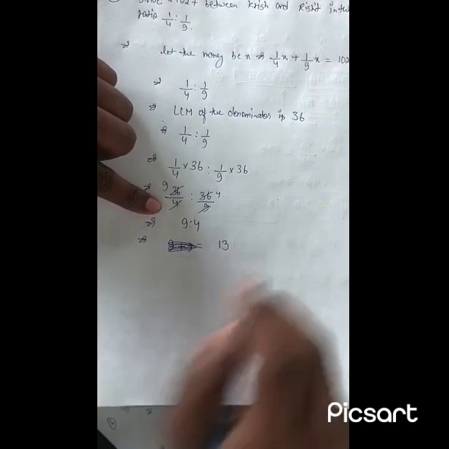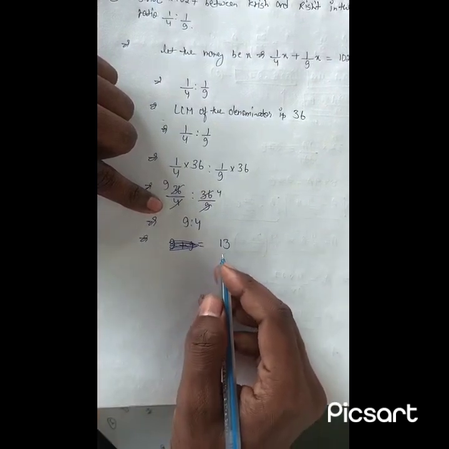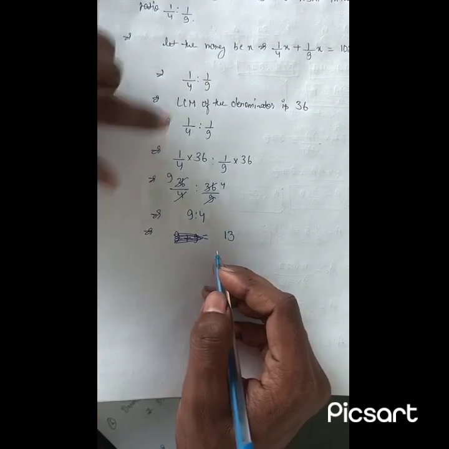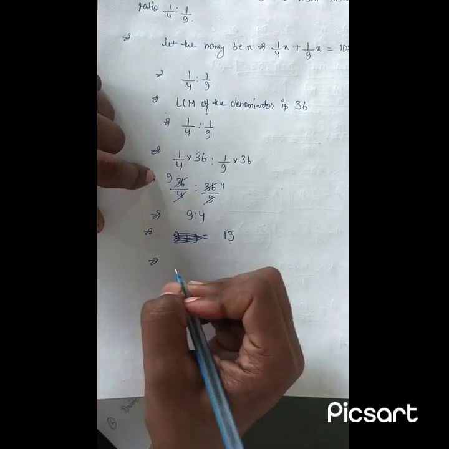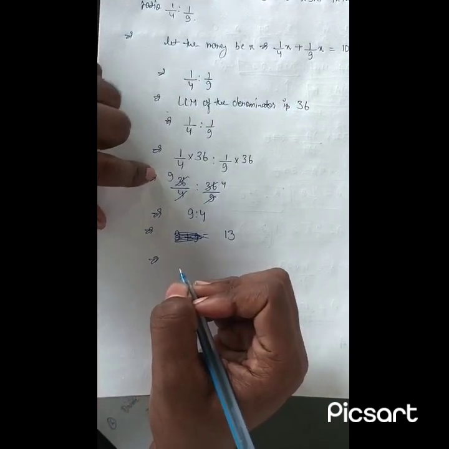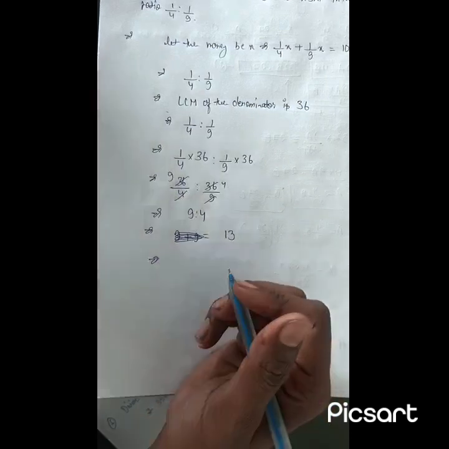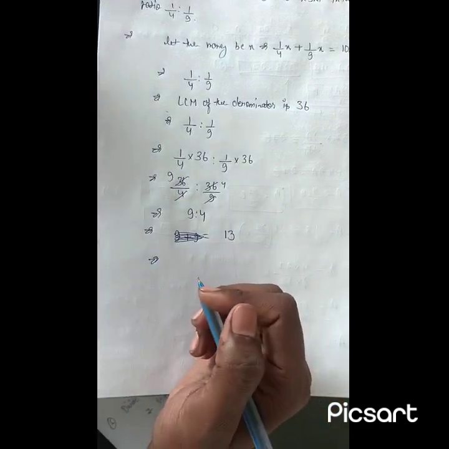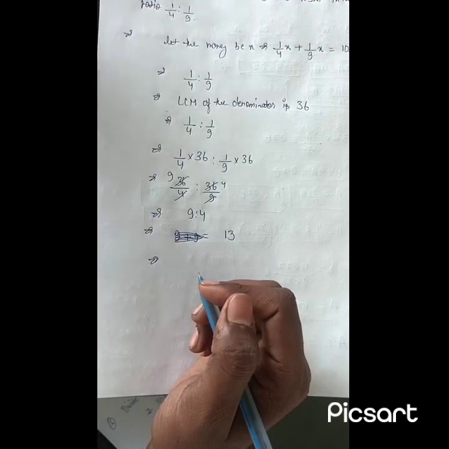Now it has been told that Krish and Rishit will get how much amount of money if they have to divide it in the ratio like this.